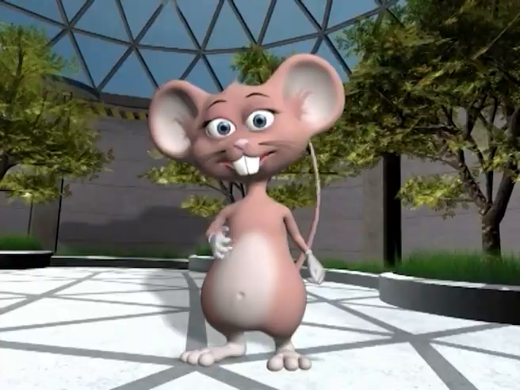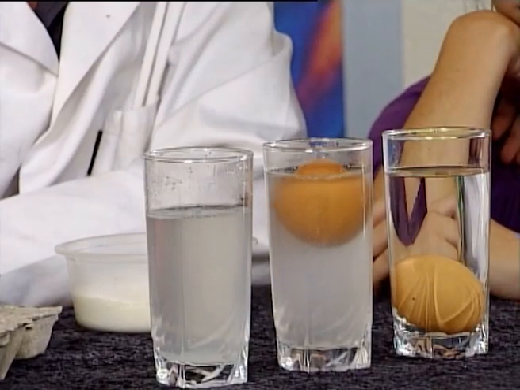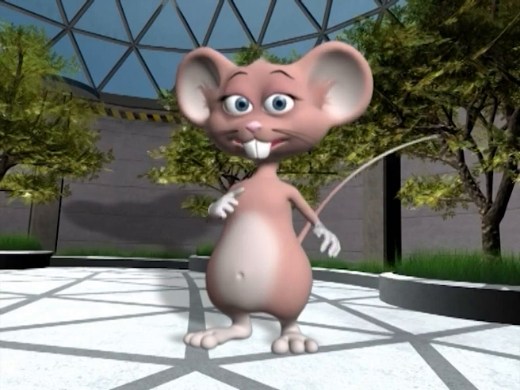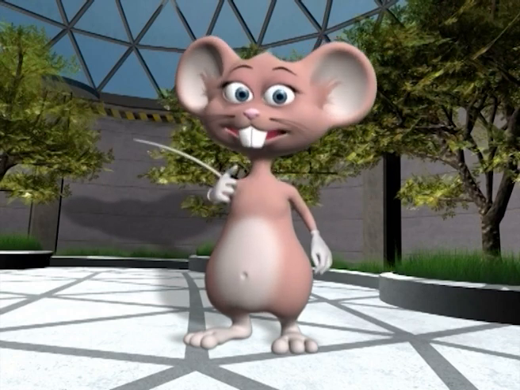Today, we learned about buoyancy and floating and went down under with a submarine. See you next time, kids, and remember to clean up after every experiment.